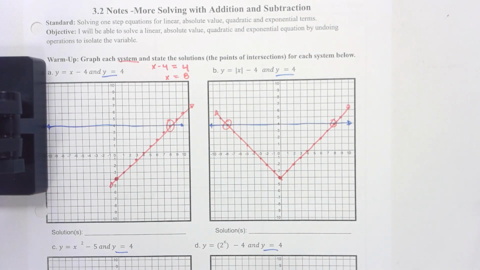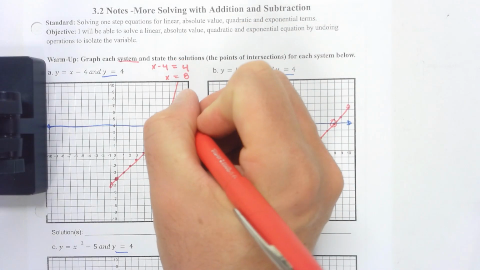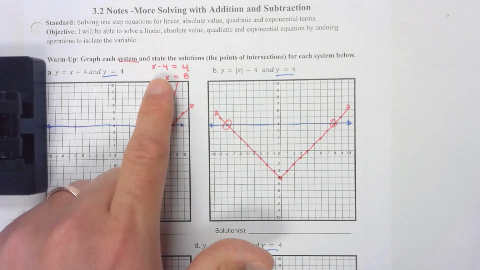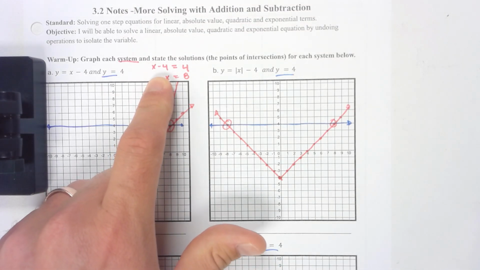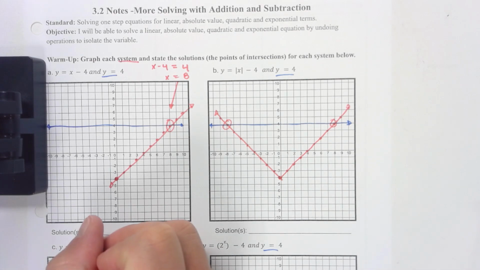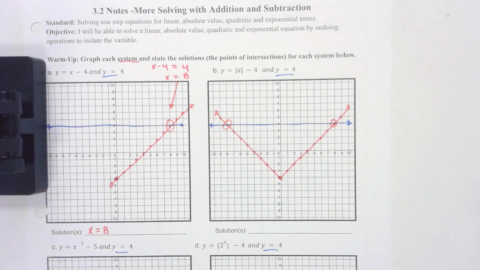And then if we were to solve that, I would add 4 to both sides, and I get x equals 8. Well, if you look at where these lines intersect, what's the x-coordinate for where those two lines intersect? Oh, come on now. What's the x-coordinate there? It's 8. So when we graph lines, or if we have an equation, we can graph one side of the equation, graph the other side of the equation, and where they intersect, that x-coordinate is our solution.